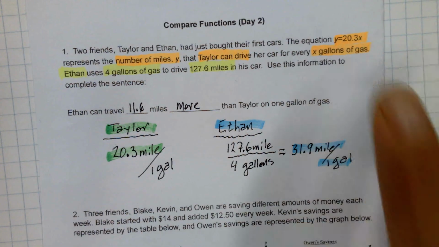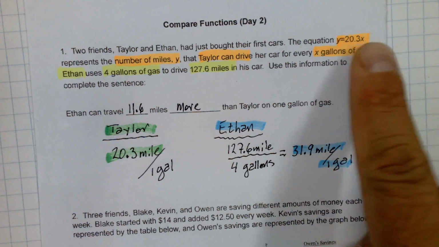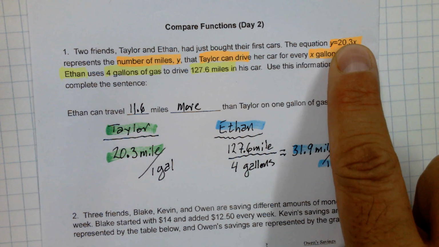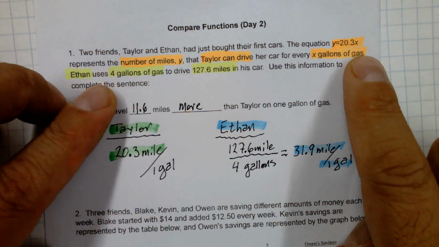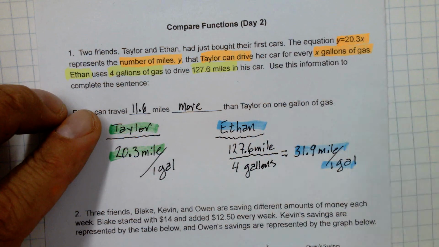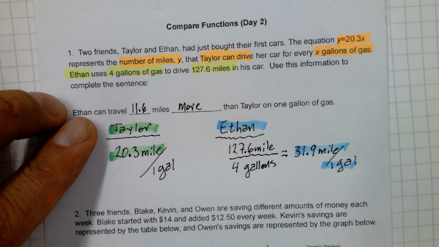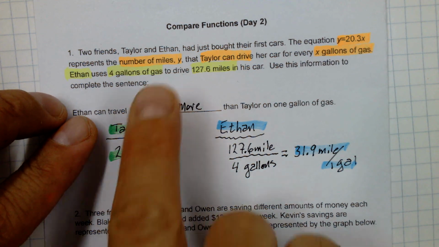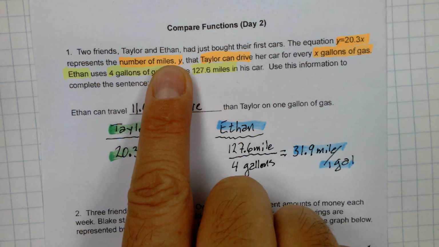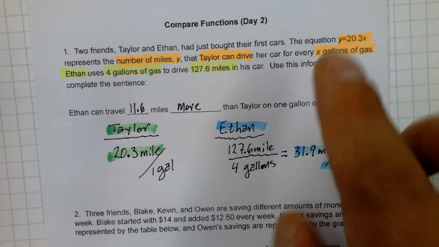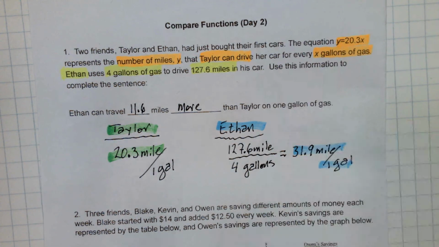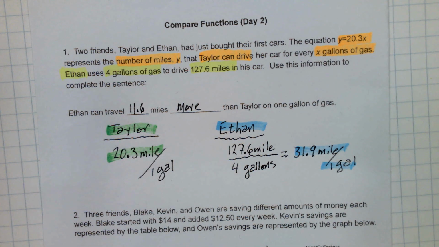Whenever they give you an equation, focus in on the unit or the slope number, the rate of change. Based on whatever they're giving you for the units, in this case miles and gallons, you can figure out what the unit represents. Whatever unit represents Y is your numerator, in this case miles. Whatever unit represents X is your denominator, in this case gallons. And that's how you figure out what that rate represents. Okay? Any questions?